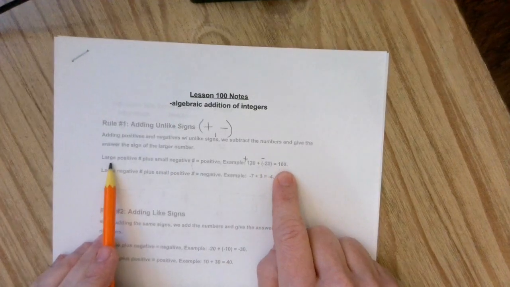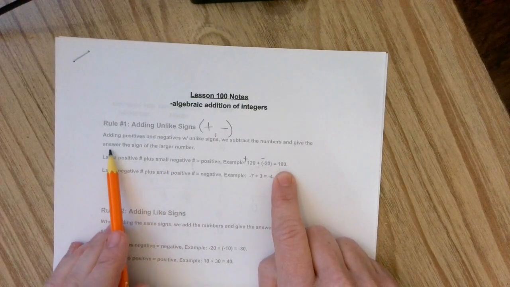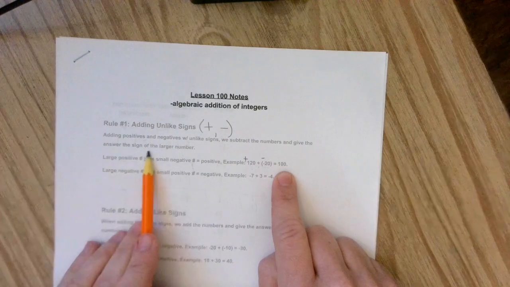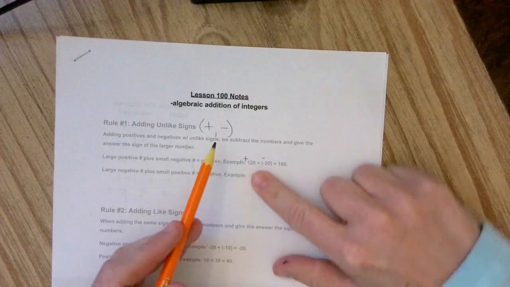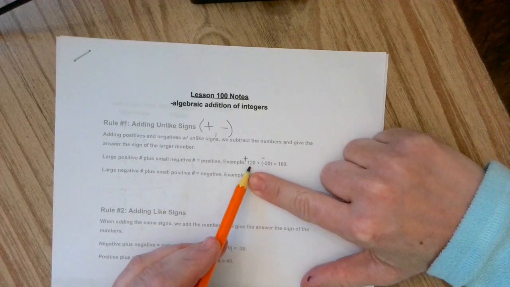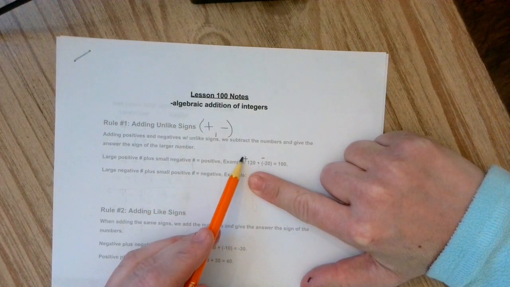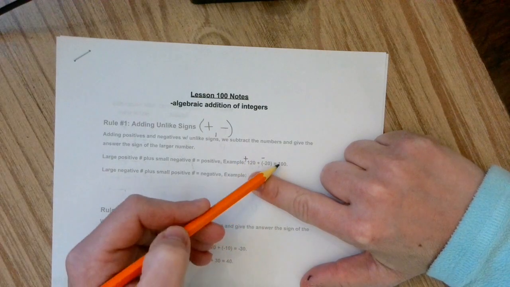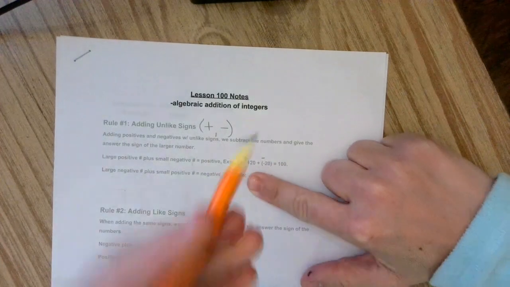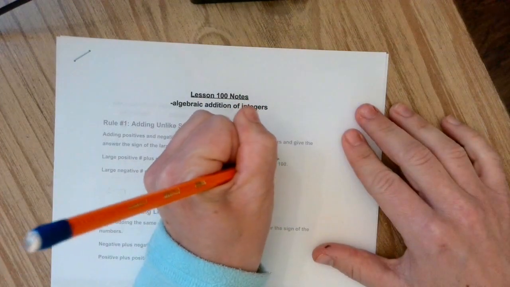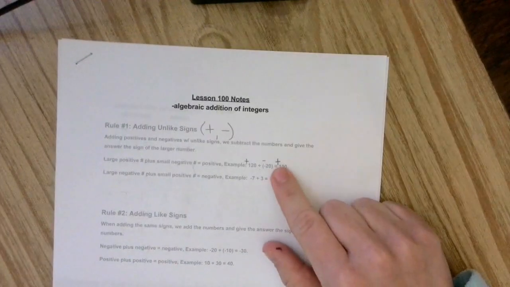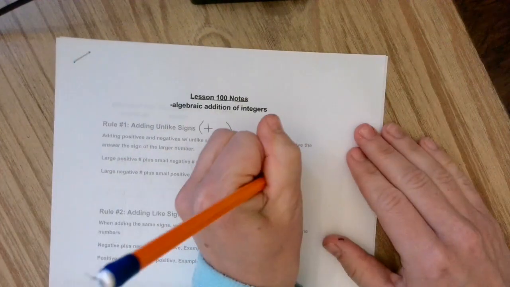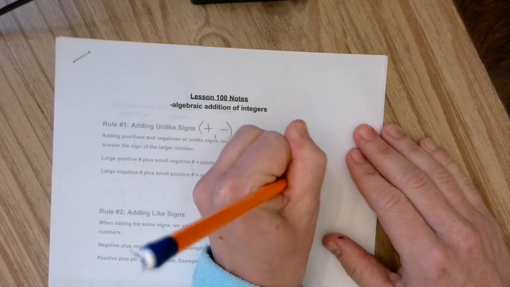And then it also says that we have to give the same sign to our answer as whatever our larger number is. So if our larger number is 120, then 120 is a positive number. So that means our answer is going to be a positive 100. Now that doesn't mean that I actually have to write a little positive sign in front of the 100. I can just write my answer as 100.